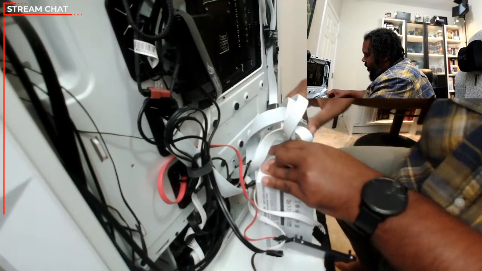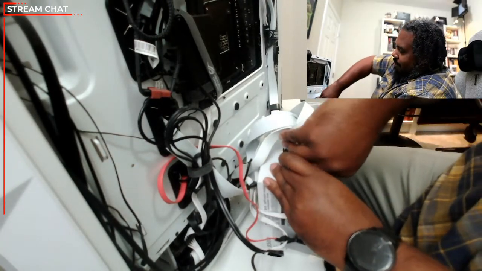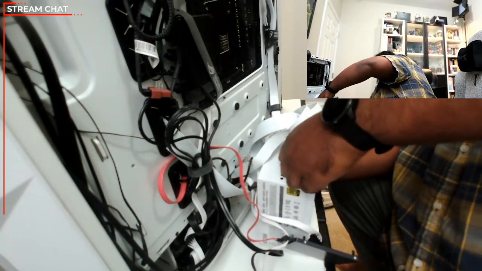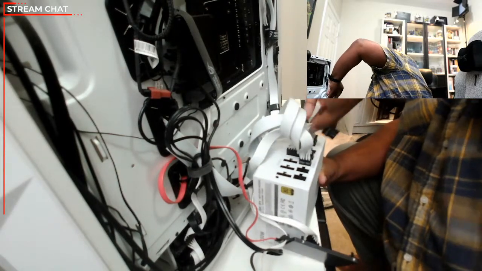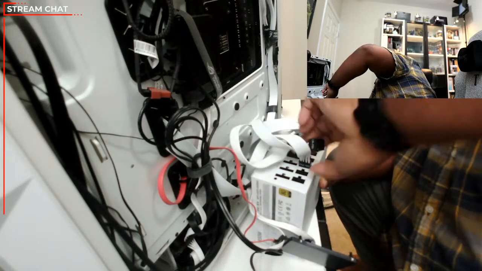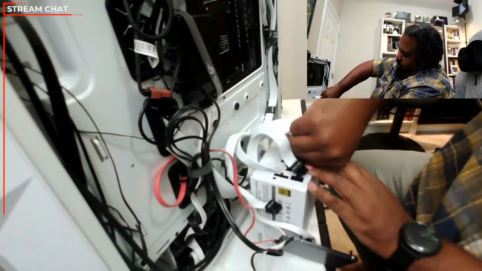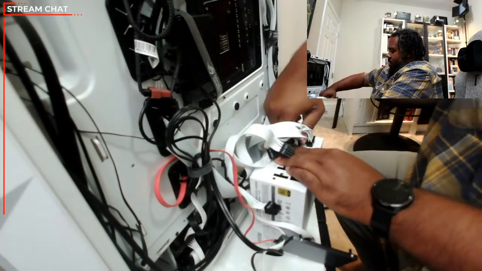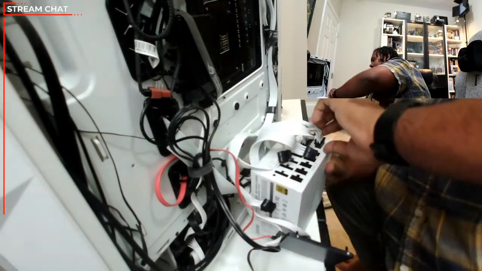Shit. Okay, thank God, that's just dust. I say, oh God, did I break a cable? Come on up. God damn. In there.